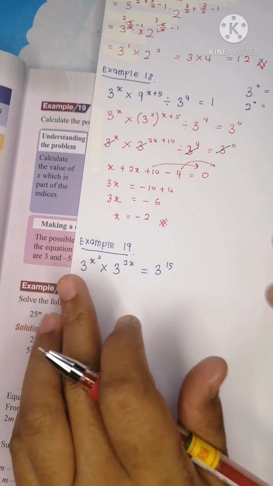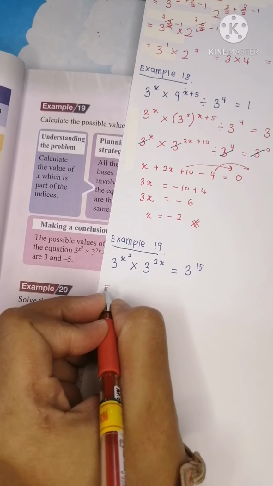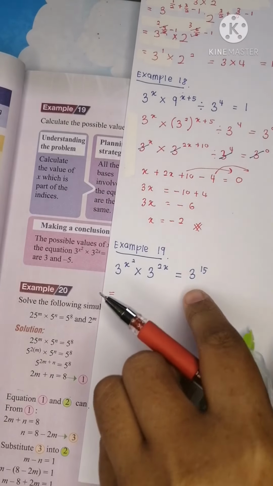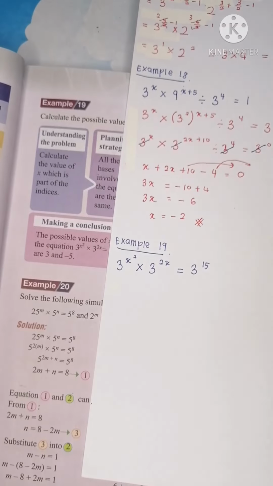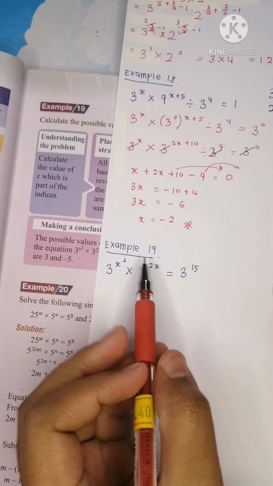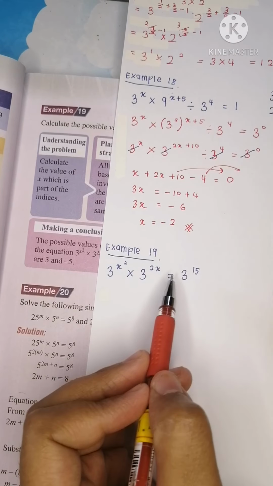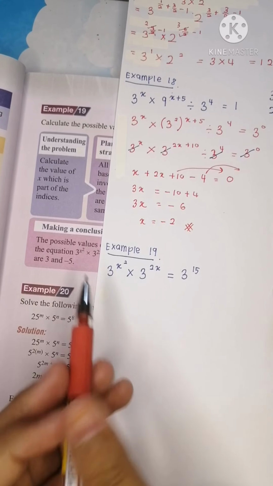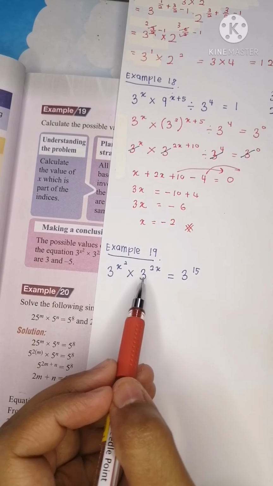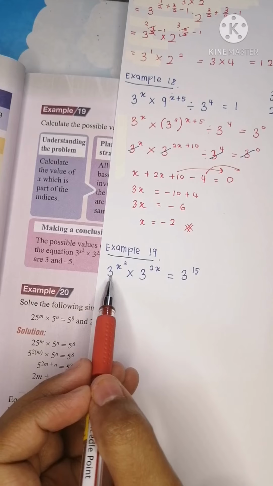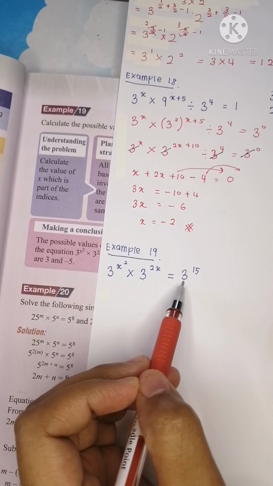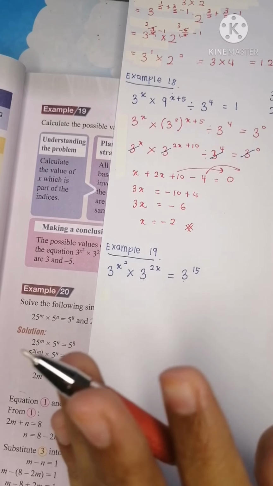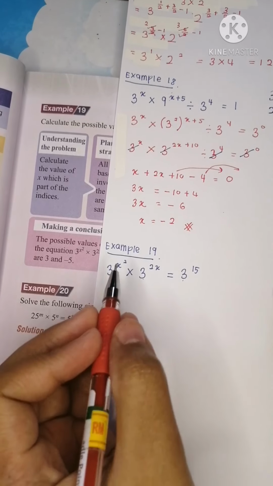Okay, let's solve it. There is no equal sign to add because it already has an equal sign. Look at the base. As I told you before, if you want to solve, make sure the base is the same. This one is already in base 3, this one also, and this one also, so there's no problem with the base. You can skip to the power only.